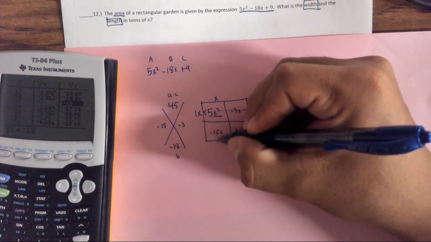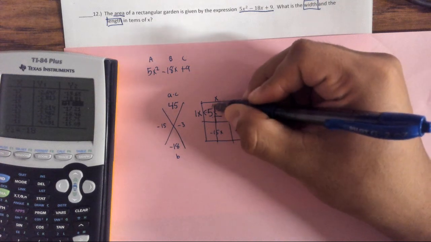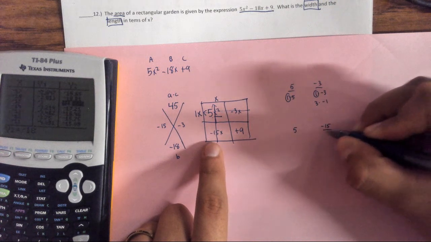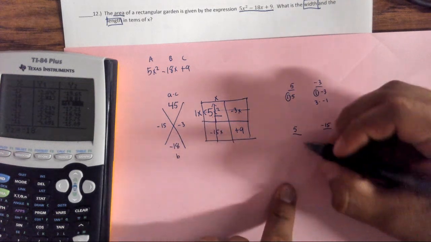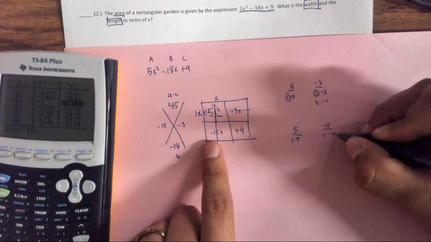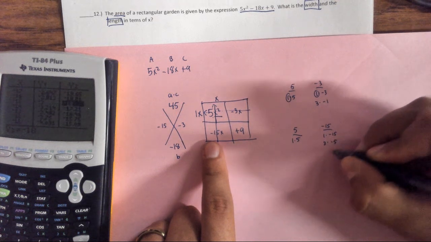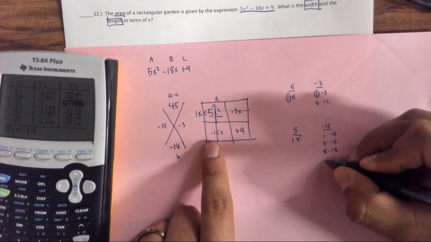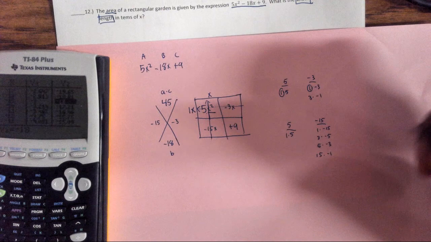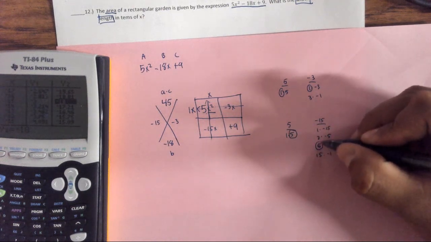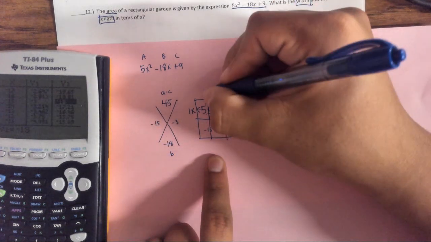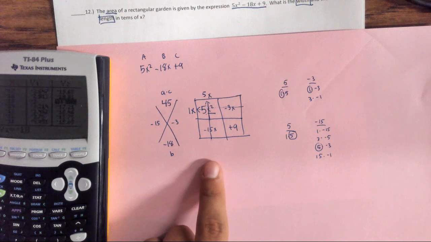Next, I'm going to go ahead and go up and down. So now I'm going to do these two coming up and down. Again, I'm going to take the 5 and the negative 15. I'm going to list out their factors. Factors of 5 are going to be 1 times 5. Factors of negative 15 are going to be 1 times negative 15, 3 times negative 5, 5 times negative 3, and 15 times negative 1. Those are my factors of negative 15. Well, what I notice here is that their GCF is 5. So whenever I come up and go through the 5 and the negative 15, I'm actually going to be able to factor out a 5 on the outside there.